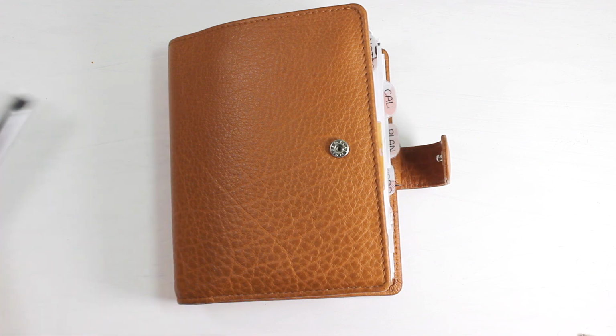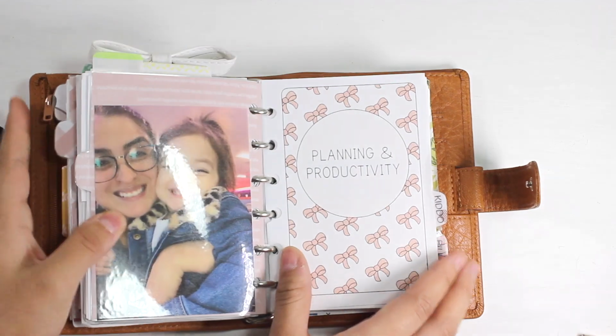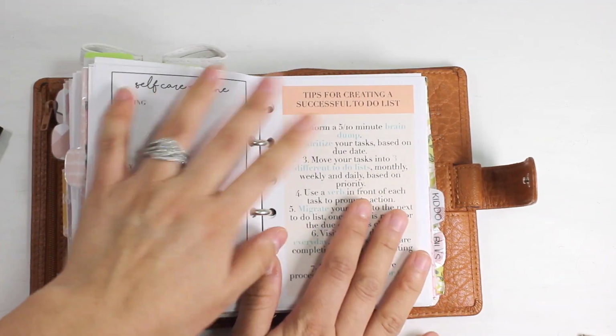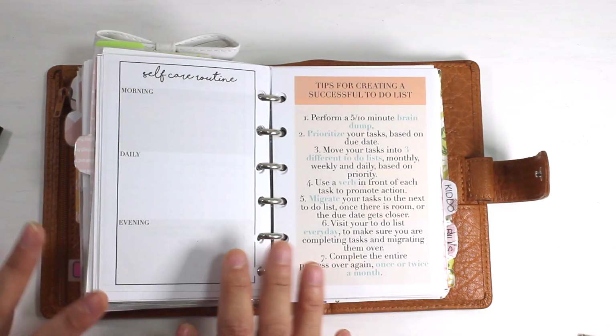So first of all, I want to talk about to-do lists and why they are important. In order to get things done efficiently, you really need to have your to-do lists kind of organized and also make sure that you have a process for them.